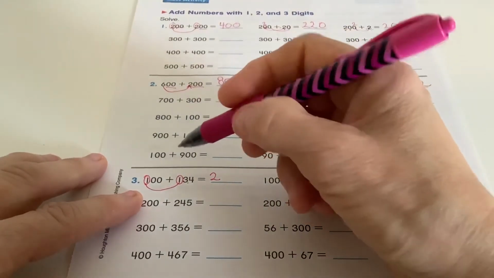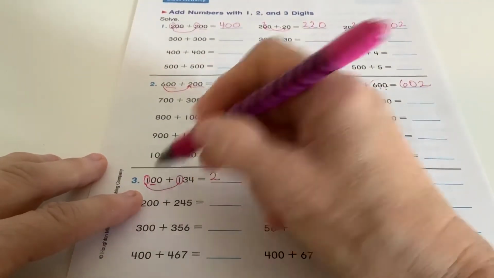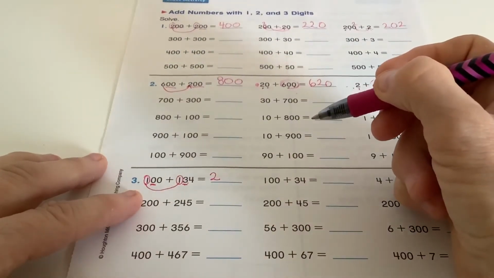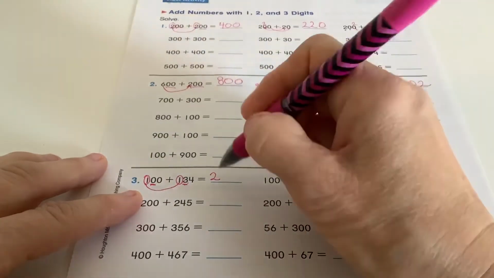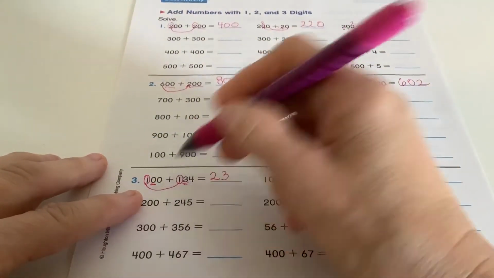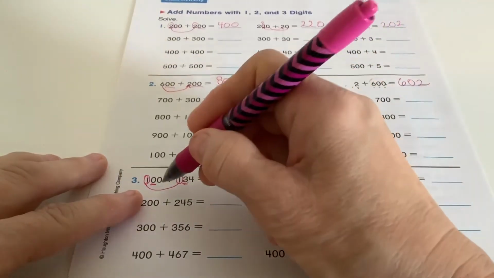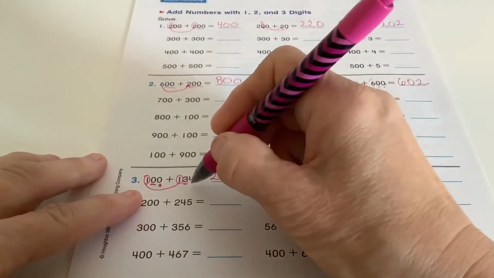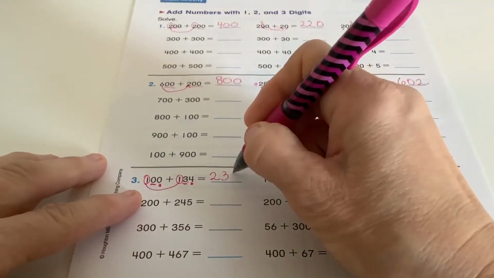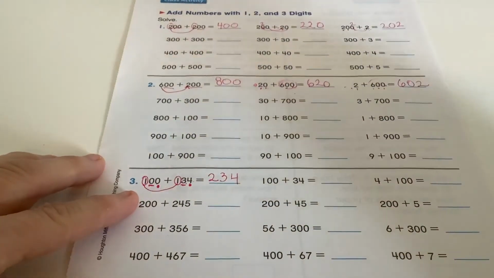And let's go to our tens column. We have 0 tens plus 3 tens. 0 plus 3, 3. I like to mark them differently like this so I can just keep track. We have 0 ones plus 4 ones. 0 plus 4 is 4.